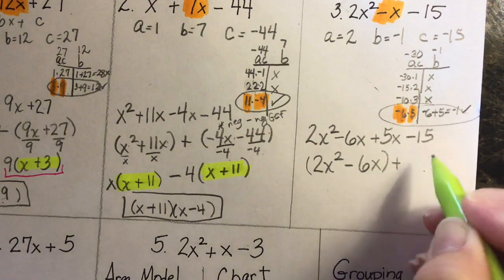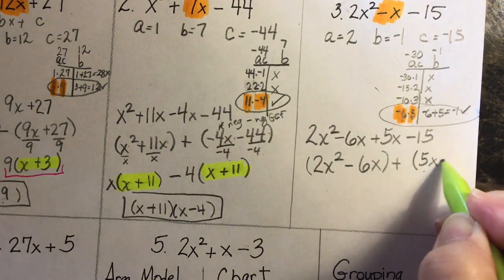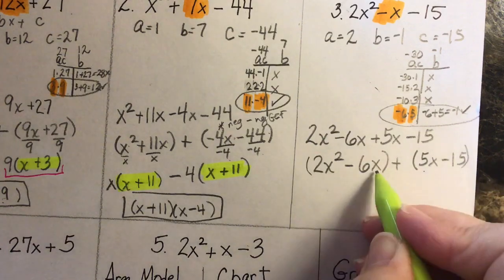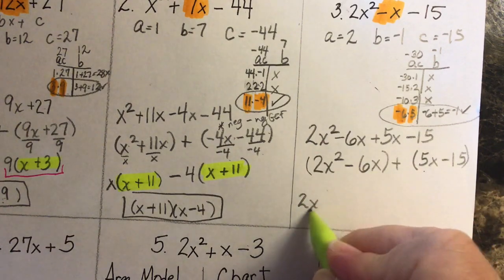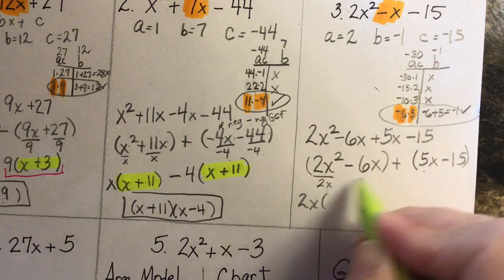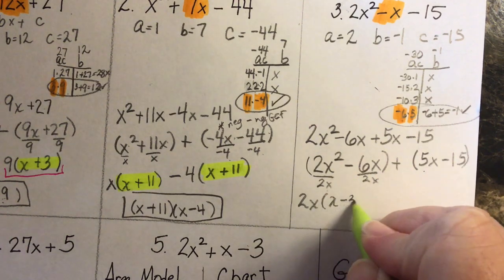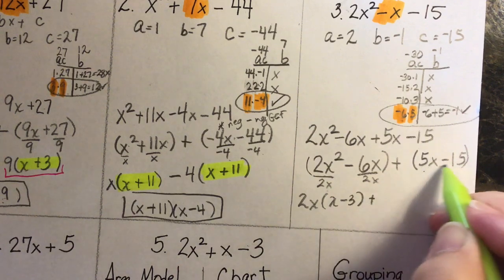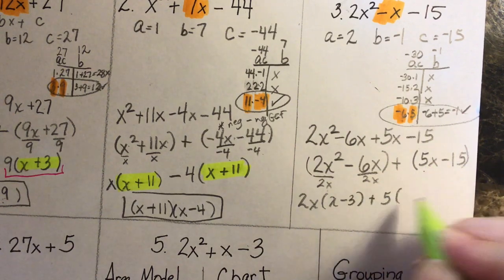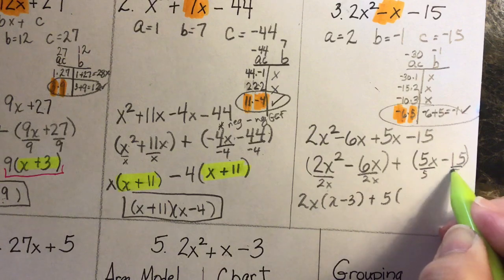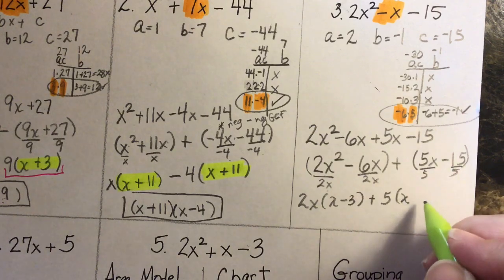Put an addition sign. Group the last two together. Take out the greatest common factor of 2x. That would be x subtract 3. Take out the greatest common factor of 5. That would be x subtract 3.